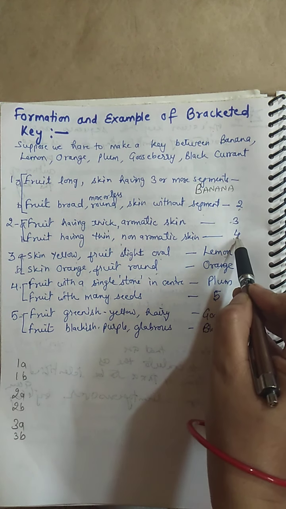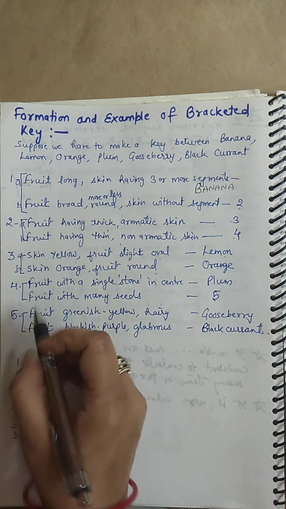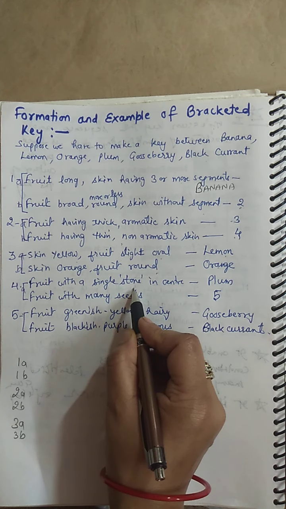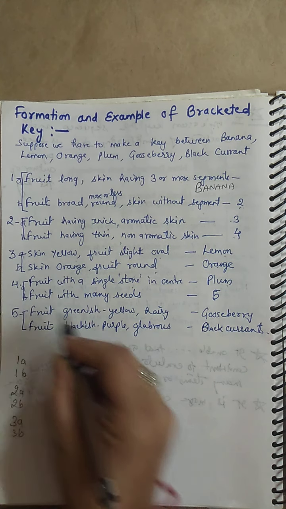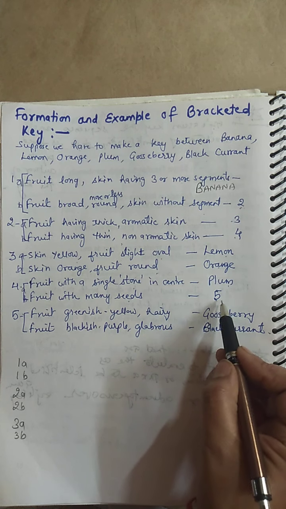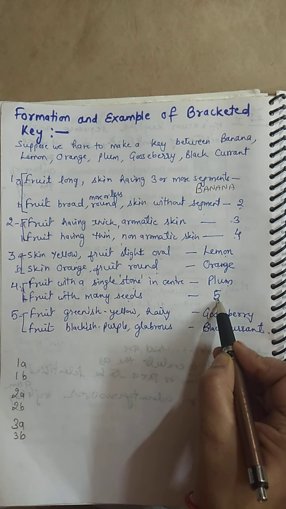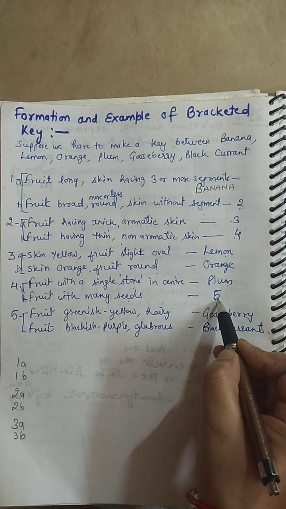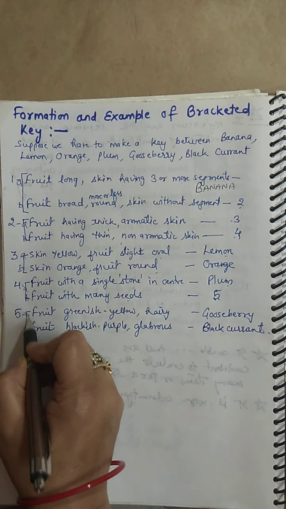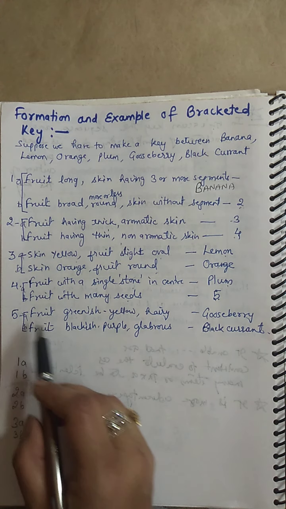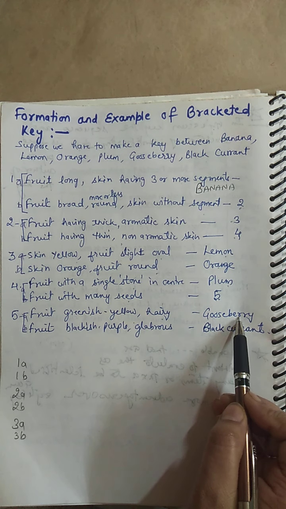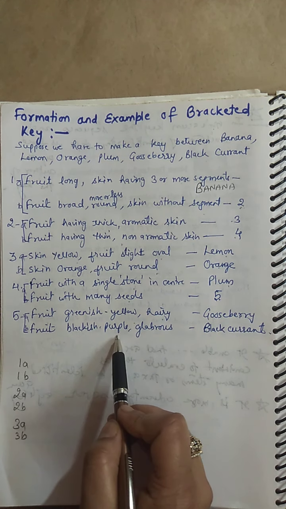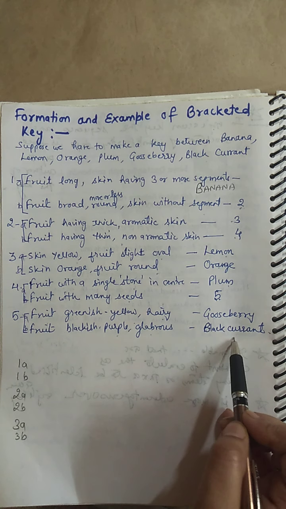Now the fourth couplet will be: fruit with a single stone in the center, it is plum, and fruit with many seeds. Then there are 2 choices, so we will name it as 5. Again 5 is divided into 2 leads. A is fruit greenish yellow and hairy, this is gooseberry. And fruit blackish purple glabrous, this is blackcurrant.